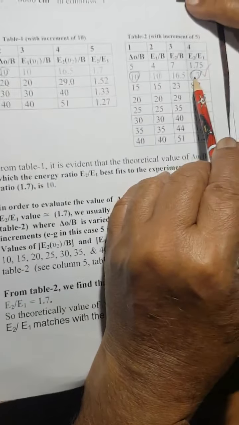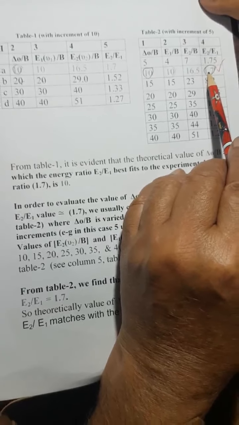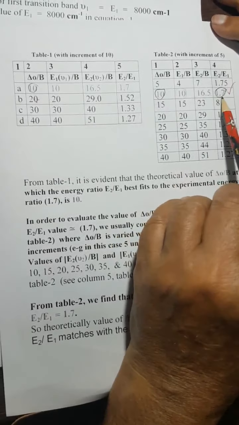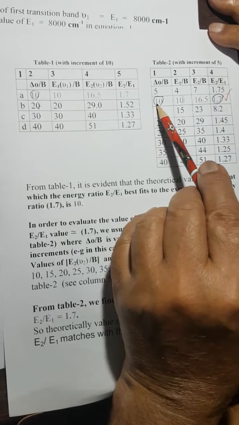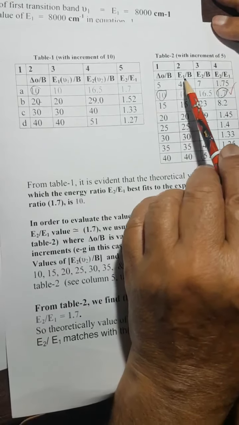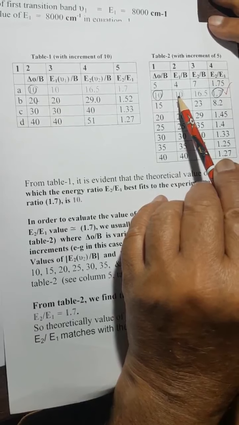Here it is. What we get is that the value of delta octahedral over B is equal to 10, and the value of E1 over B is equal to 10 also.